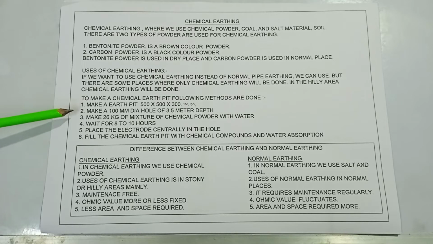Make a 100 mm dia hole of 3.5 meter depth. Make 26 kg of mixture of chemical powder with water. Wait for 8 to 10 hours. Place the electrode centrally in the hole. Fill the chemical earth pit with chemical compounding and water absorption.